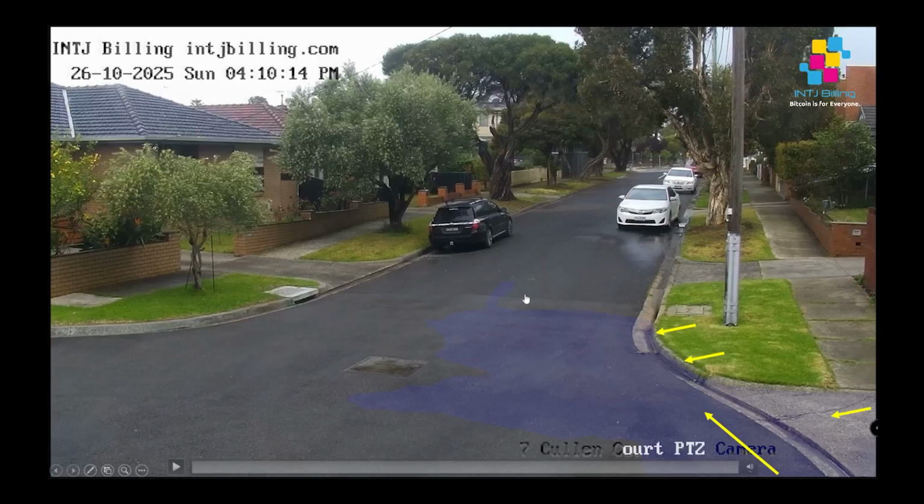In the video, I've placed this overlay, a blue polygon that I've created. When I play the video, you'll see how the water ponds up to here, and I've placed these arrows here as well, showing the land here, and you see the crest here for the curb.